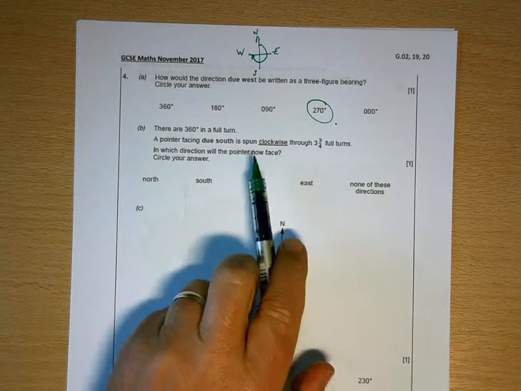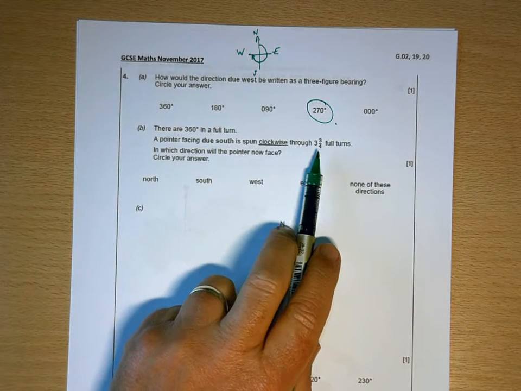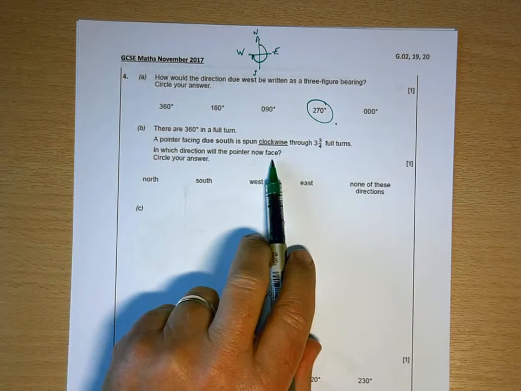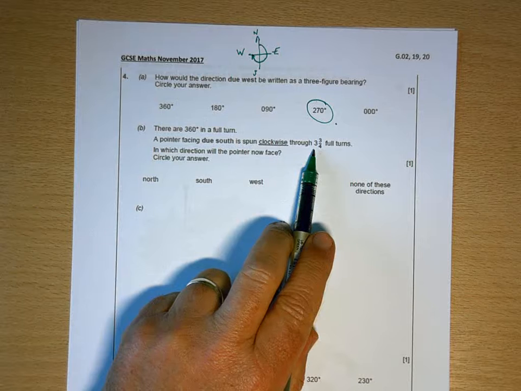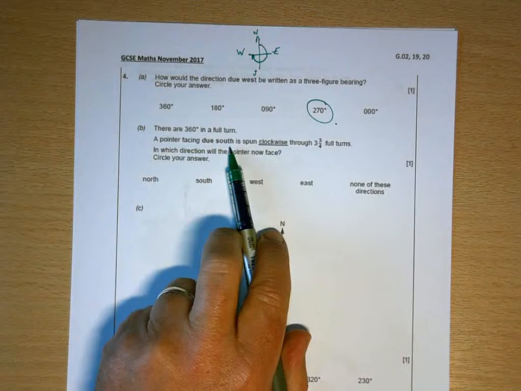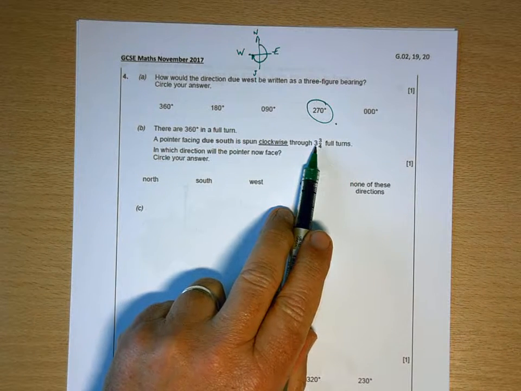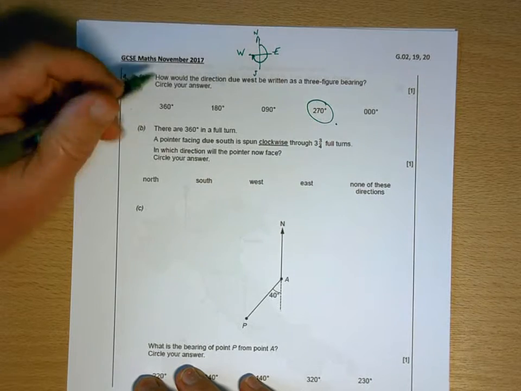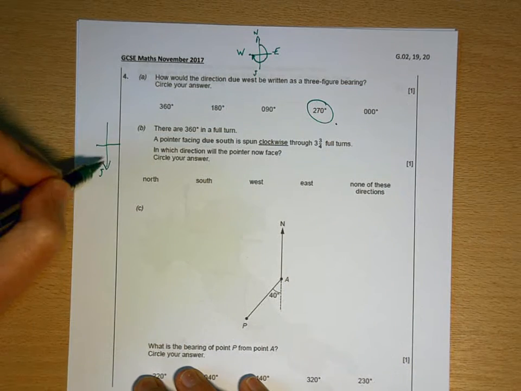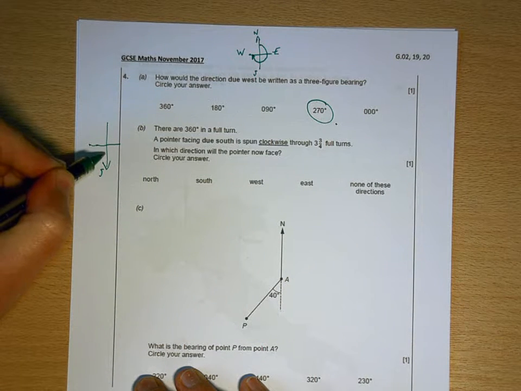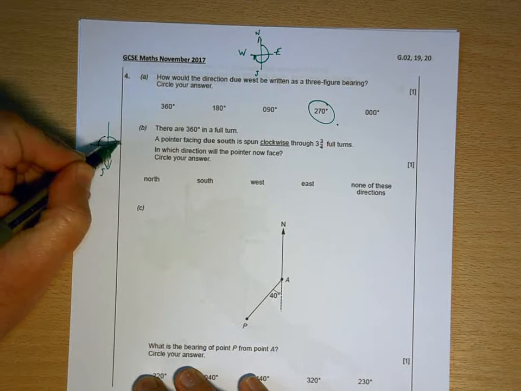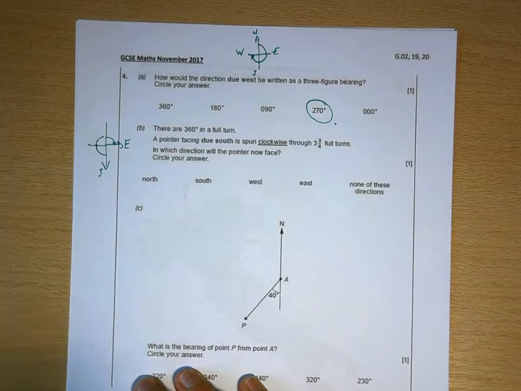A pointer facing due south is spun clockwise through 3 3/4 full turns. In which direction will the pointer now face? Well, 3 full turns, 1 full turn, 2 full turns, 100 full turns takes you back to the start. So we can ignore the 3 part of it, and if you're facing due south, so if I draw another little thing here, 3/4 of a turn in a clockwise direction, 1/4, 2/4, 3/4 means you're here and you're going to be looking east.